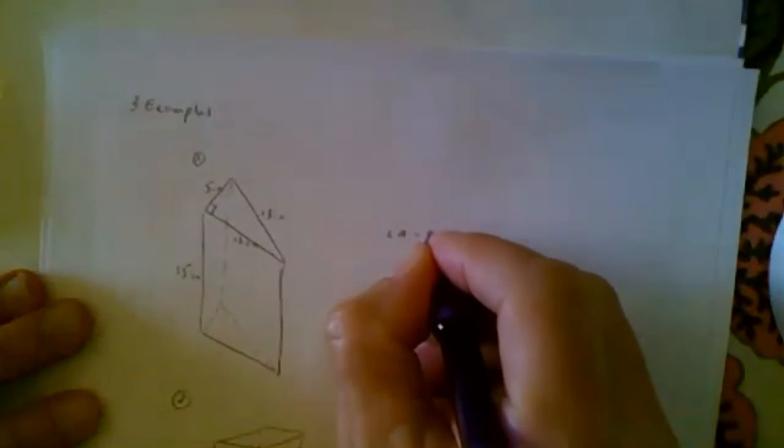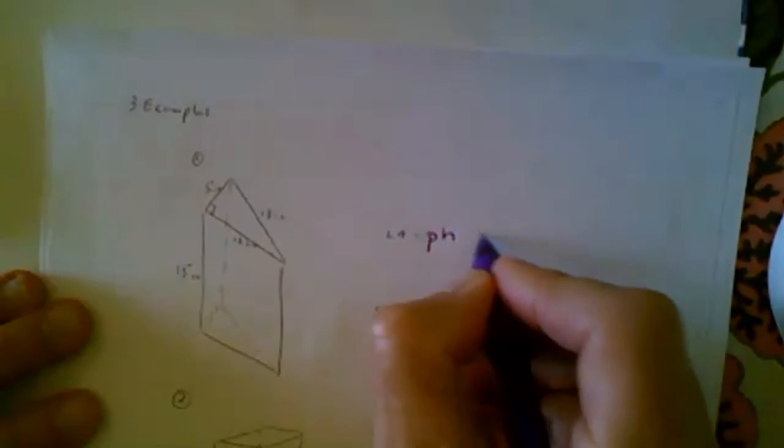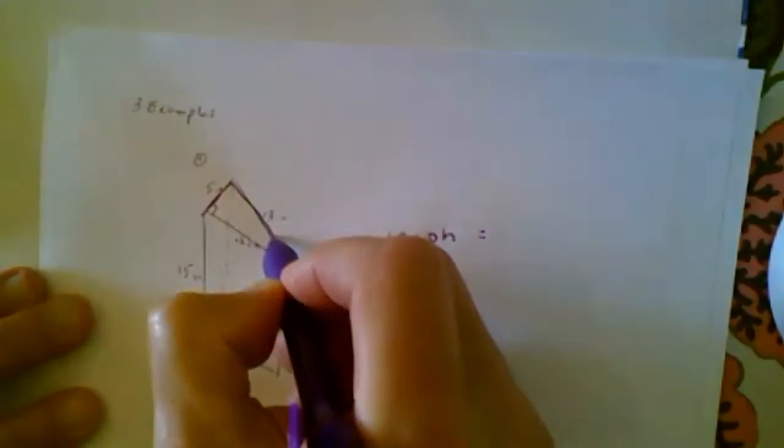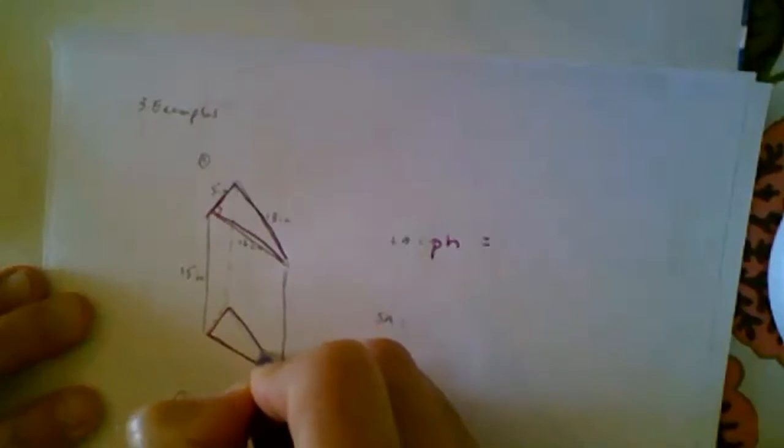So here I have a triangle base prism, and I'm asked to find the lateral area and surface area. So let's see. Lateral area we said was perimeter times height. So P is the perimeter of the base. Well, identifying the bases here, they are this triangle here and this triangle down here. They are parallel and congruent bases. So those are my 2 bases.